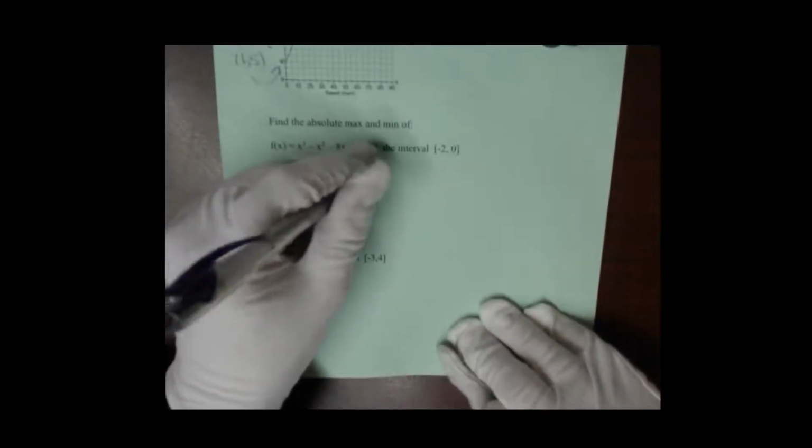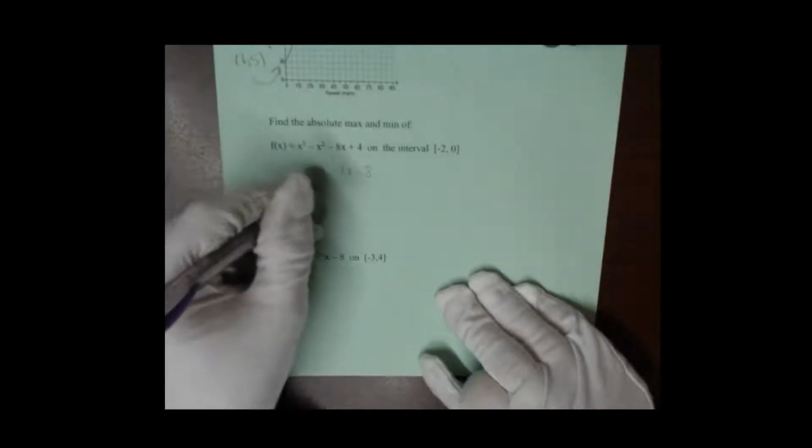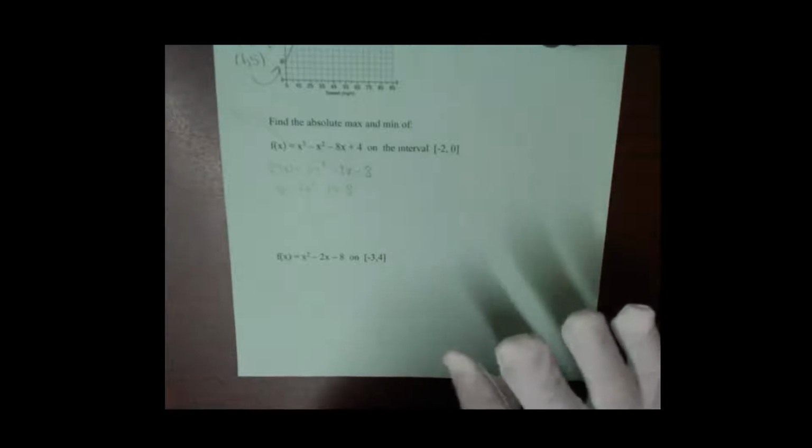Start by just taking the first derivative. That'll be 3x squared minus 2x minus 8. That's our first derivative. Set that equal to 0. There we go. I believe that should hopefully factor. Let's find out if it does.